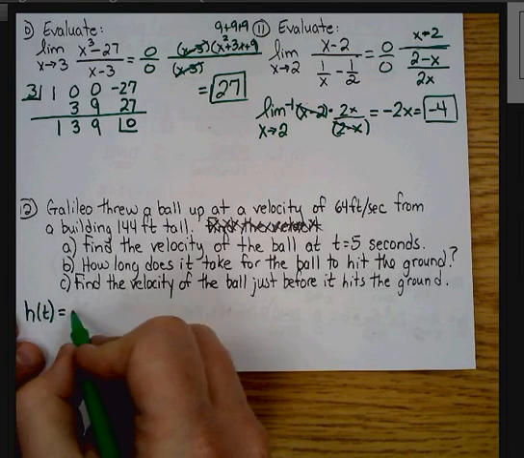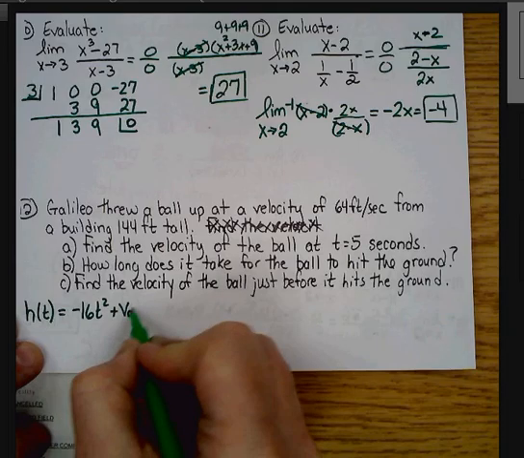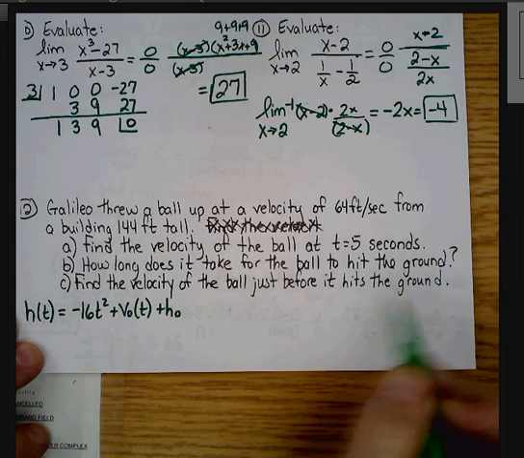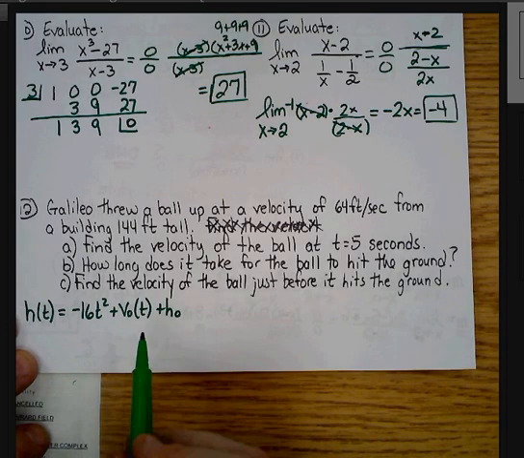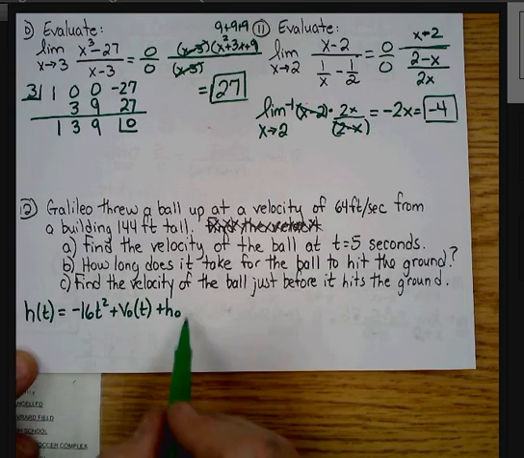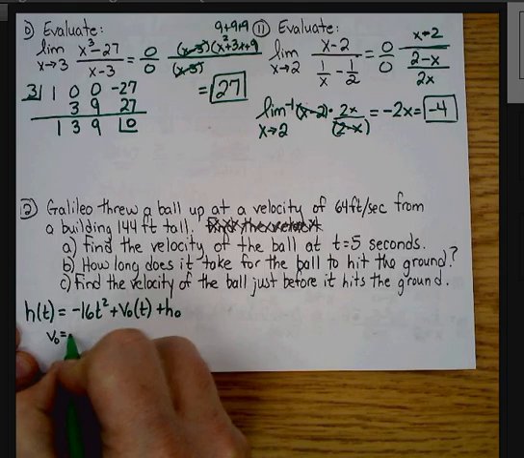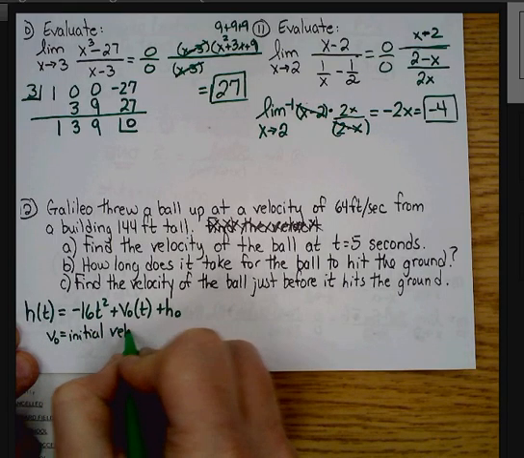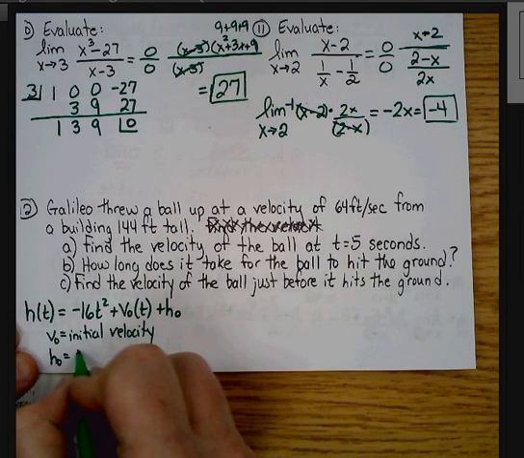A position function is defined this way: negative 16t squared plus v sub 0 t plus h sub 0. If you're not given a function that represents the height or position of an object, you have to use this one, and you have to know that v sub 0 is the initial velocity, and h sub 0 is the initial height.